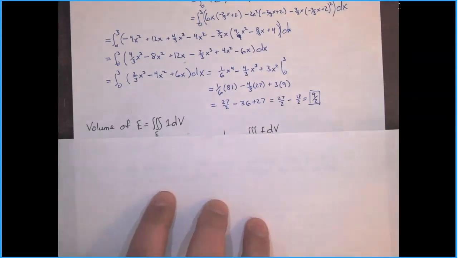For line integrals of scalar functions, if I integrate with respect to arc length and I integrate 1, I get the length of the curve. So that all is similar to what we have here: if I integrate 1, I get volume.